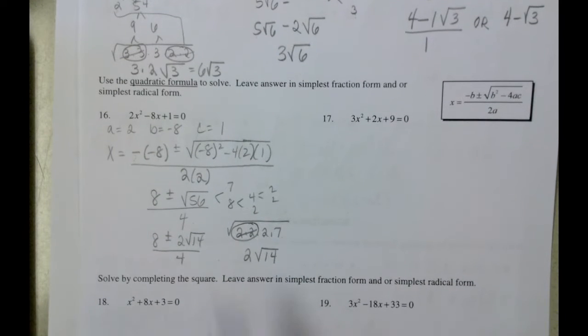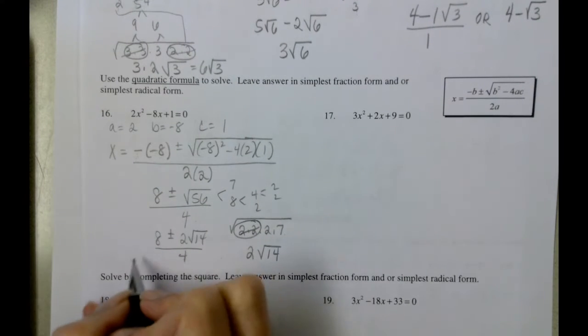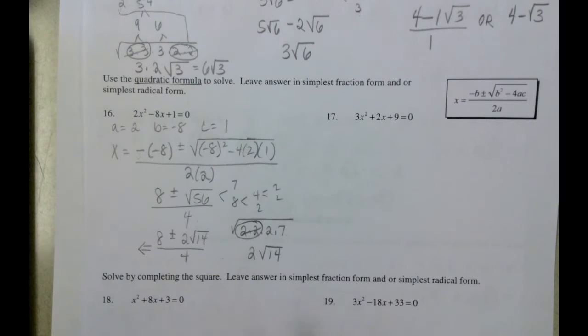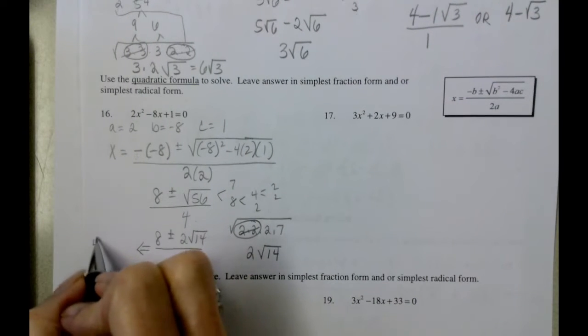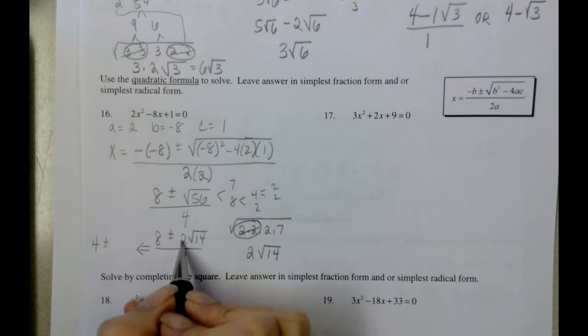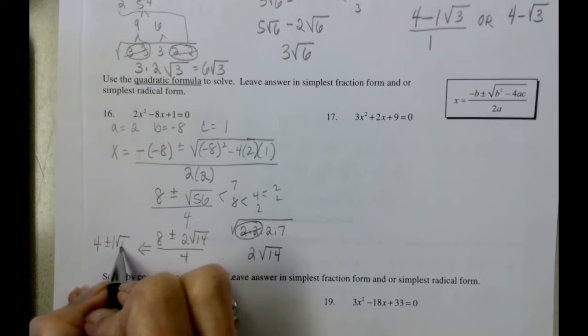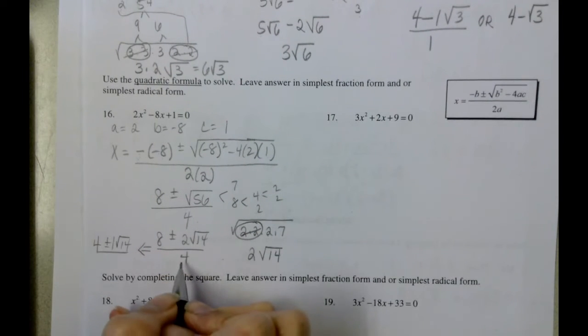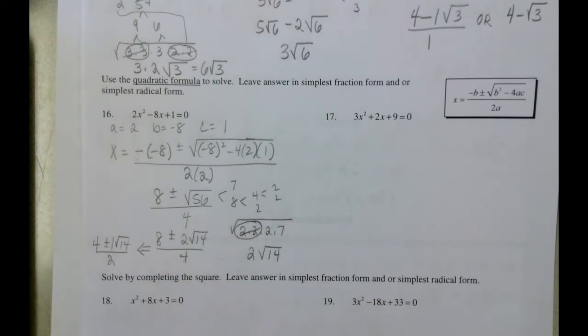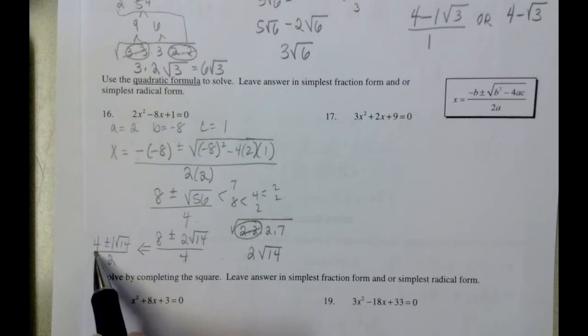And then lastly, we need to simplify this. What number divides into 8 and 2 and 4 evenly? Well, they're all even. So 8 divided by 2 is 4. 2 divided by 2 is 1. And 4 divided by 2 is 2. So it's 4 plus or minus 1 square root of 14 divided by 2. You do not have to write the 1.